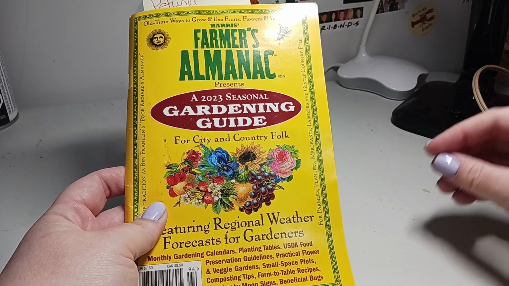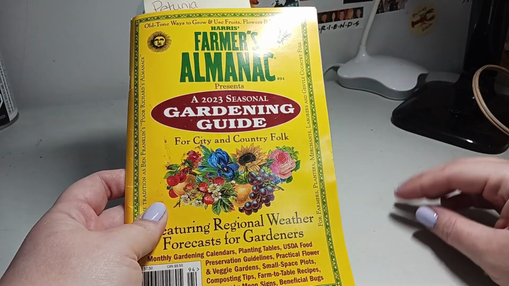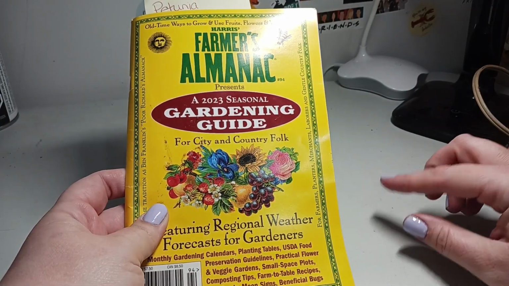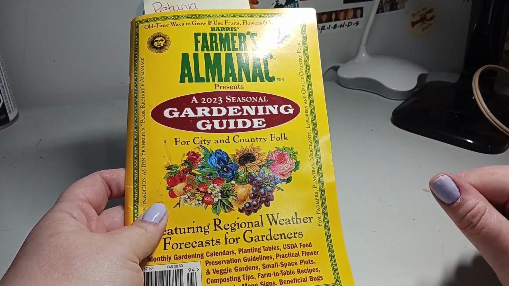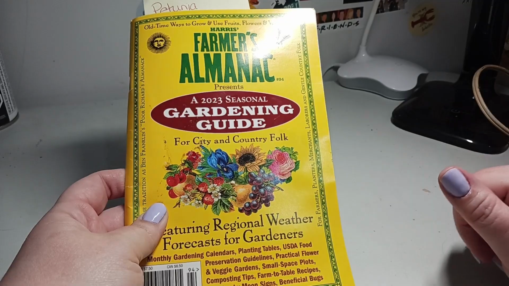And these are going to be important dates because that's going to tell you when you use the next tool, you're going to plug that in, your last frost date, and it's going to give you an idea of when you can start planting in your area.